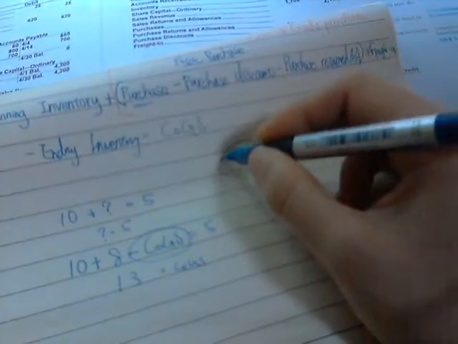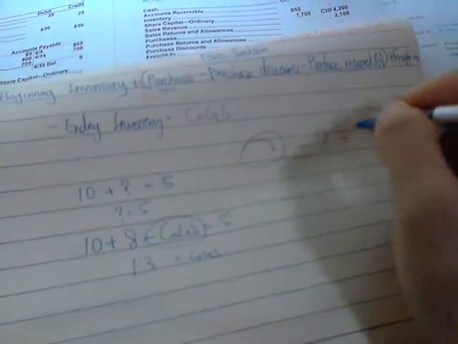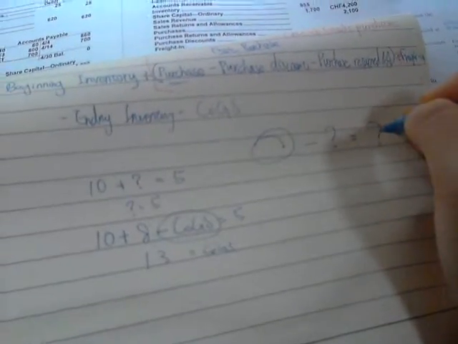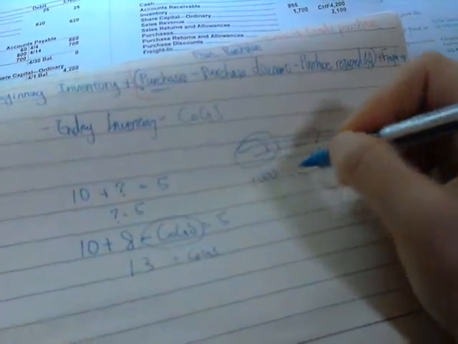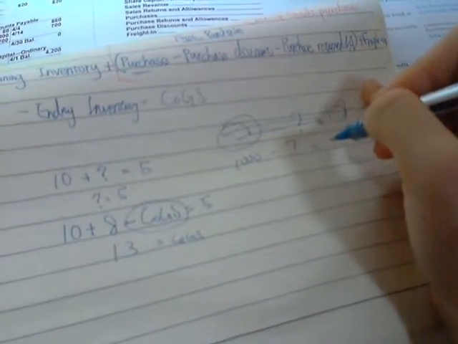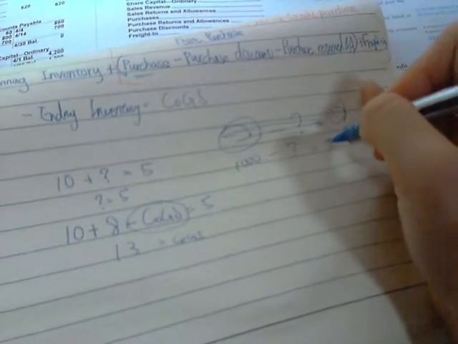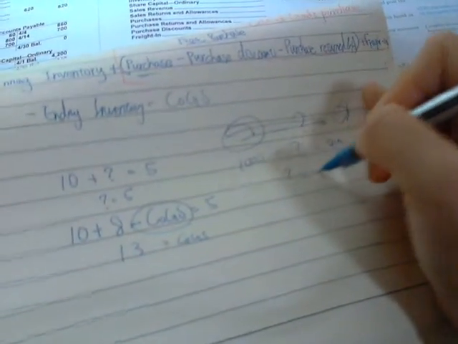Okay. So if we have so many goods for sales, but we don't know how much we sold, we only know how much is left at the end. We have 1,000 goods for sale, but how much we sold we don't know. But finally, at the end of the accounting duration, I only got 200 left. So how much we sold is 800, right?